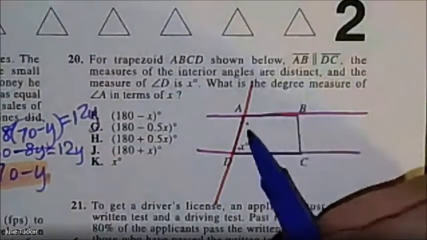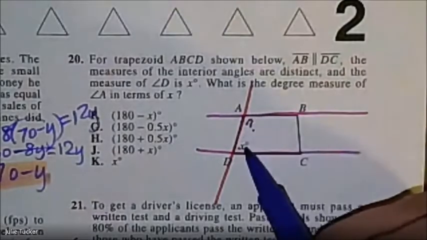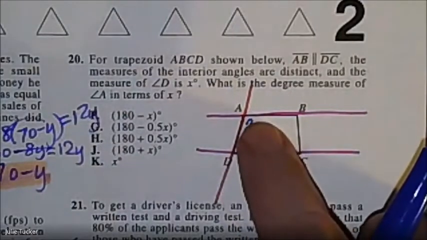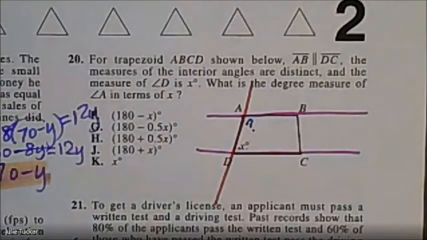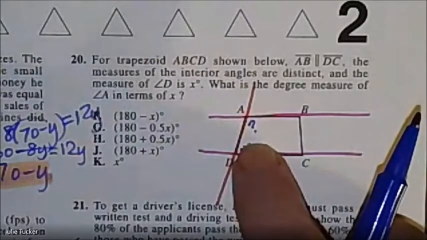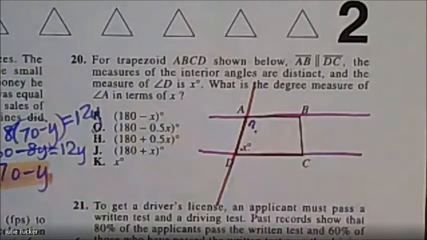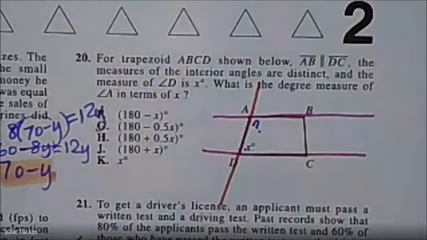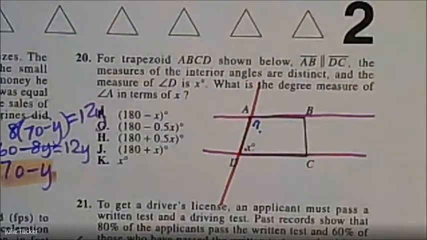So which one of these is the right answer? They're asking you to say this angle here in terms of x. If you knew this angle, what would you do to get that one? No, because you told me they add to 180. So if you knew this one was 10 degrees, what would you do to get that one? Exactly. So which is the right answer? A. Yep, the top one.